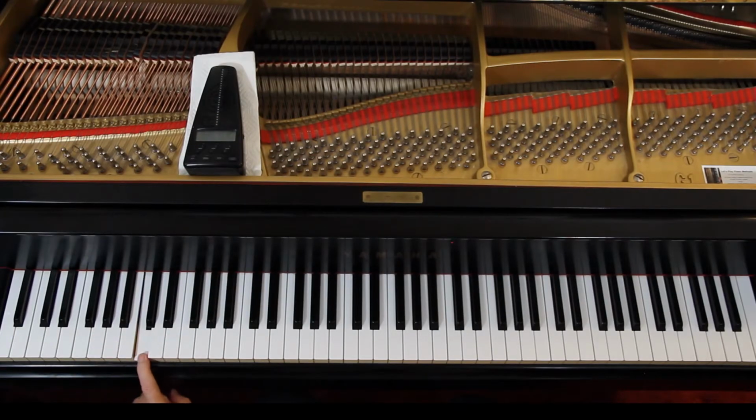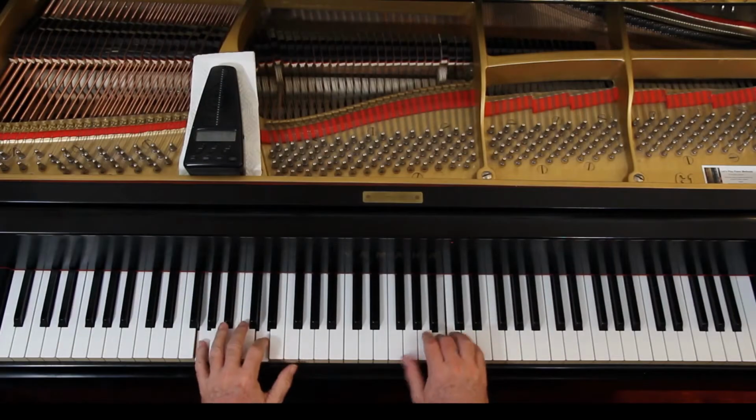You can figure it out. You need to know that 2 ledger lines below the bass staff is a C. Just memorize it, C. 3 ledger lines would be here, because they go every other note. And then a G is under that third one, here. That's the note. Put the hands together slowly.